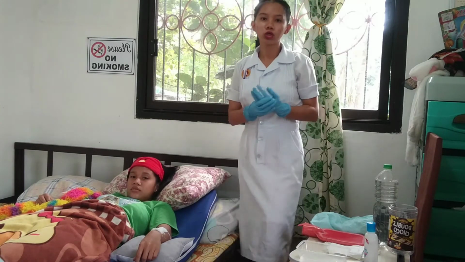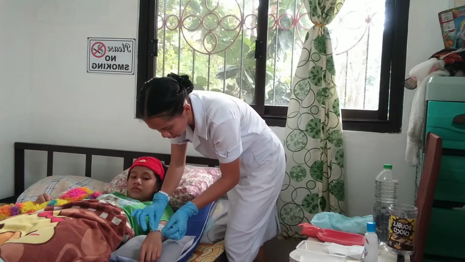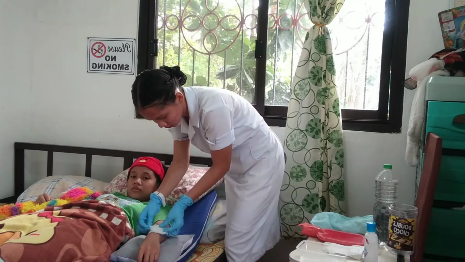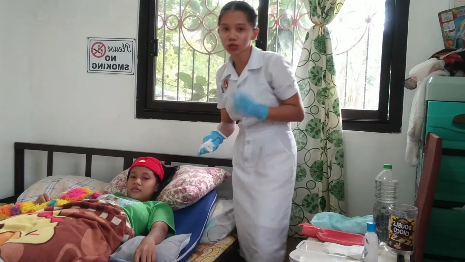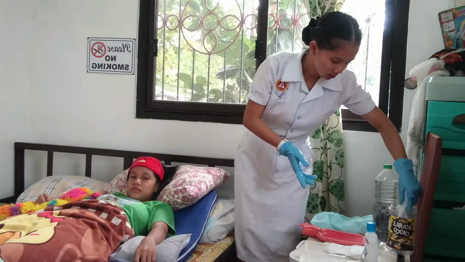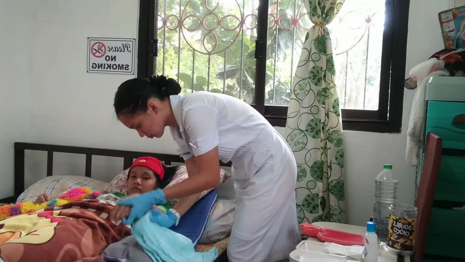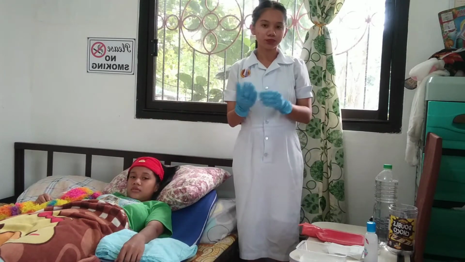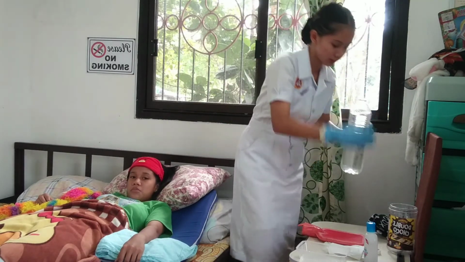Then now, I'm going to expose the wound. So, ma'am, i-expose ko na po yung wound niya. So, I'm going to inspect it. So, as I observe, the wound is already healed. So, I can put on moist compress directly. Then, I'm going to put on the waterproof pad to prevent leakage. Then I'm going to pour warm water to my container.